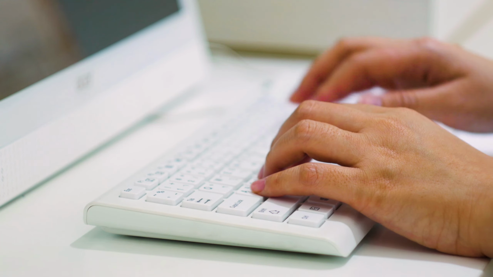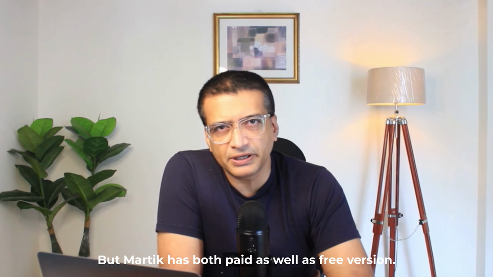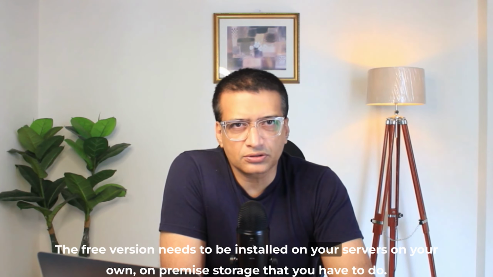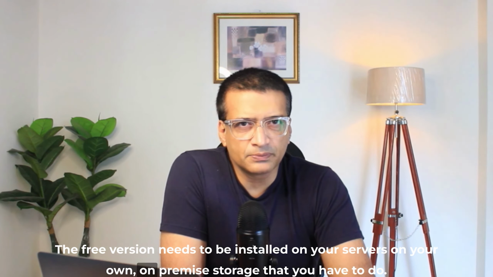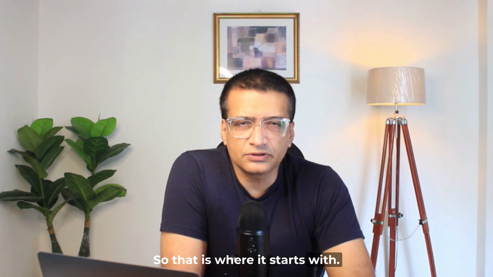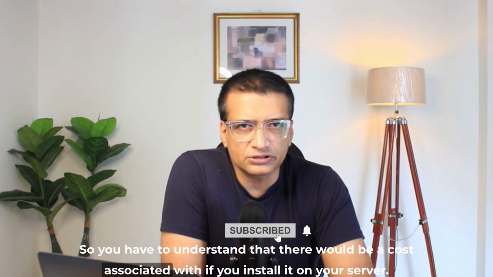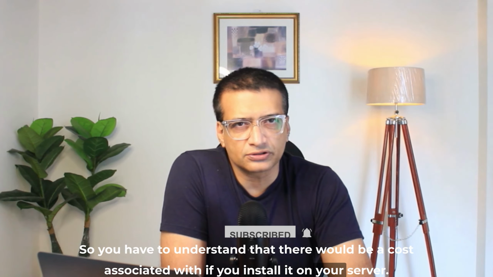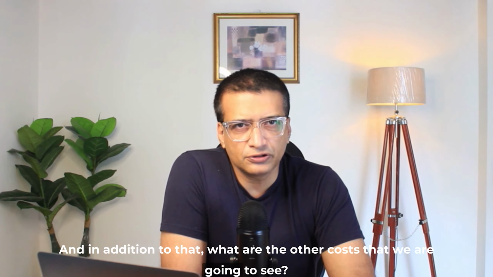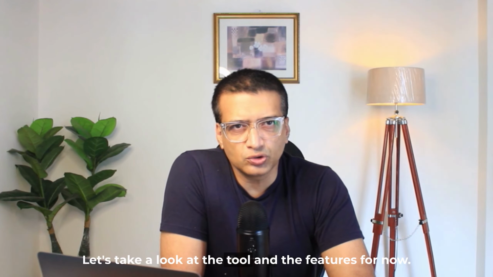But Mautic has both a paid as well as a free version. The free version needs to be installed on your own servers, on your own on-premise storage. So that is where it starts. You have to understand that there will be a cost associated with installing it on your server. And in addition to that, what are the other costs that we are going to see? Let's take a look at the tool and the features for now.